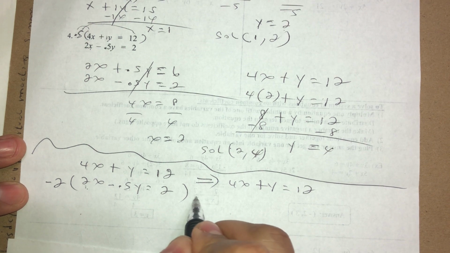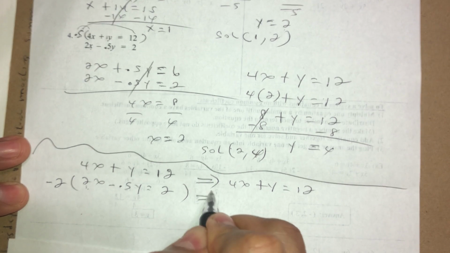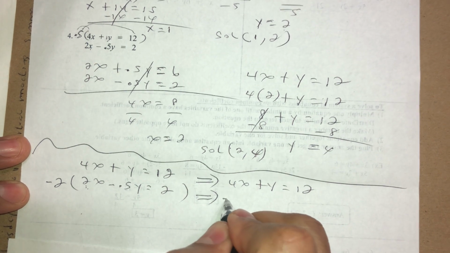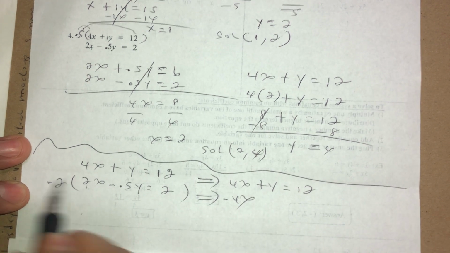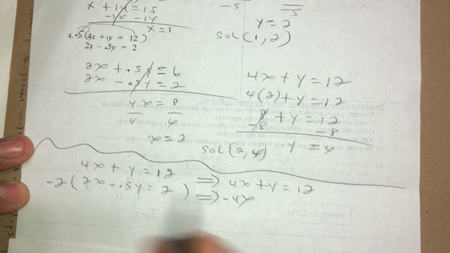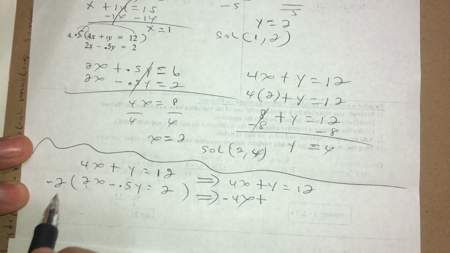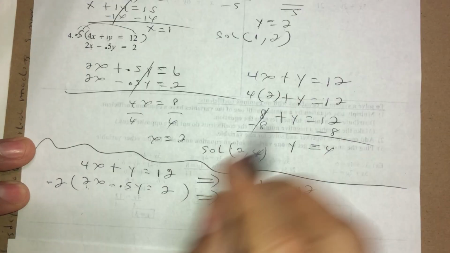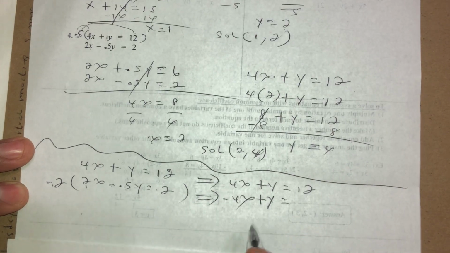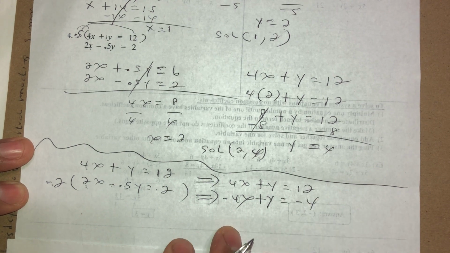So now we're going to multiply -2 by the bottom one. So -2 times 2x, that's going to give you -4x. So I will be able to cancel those. So -2 times 0.5, which is negative, that becomes positive. So what is half of 2? It's 1, so it's going to be a positive y. And -2 times 2 is going to give you -4.